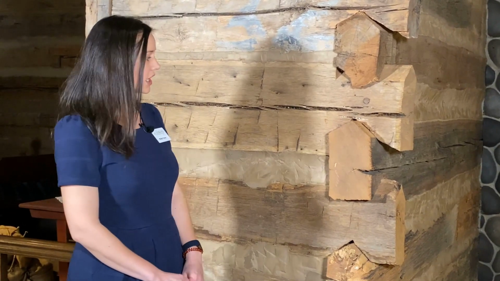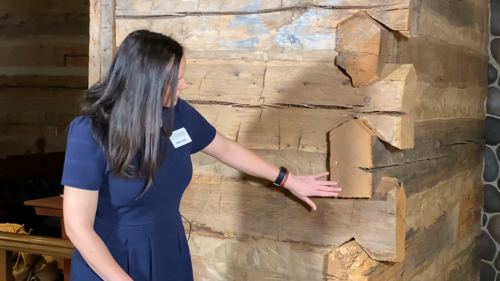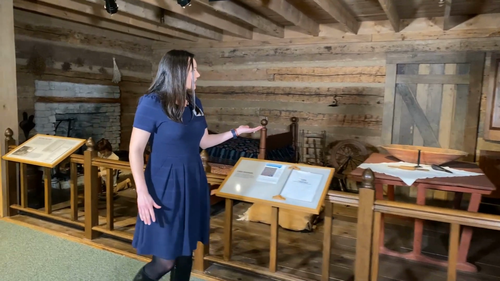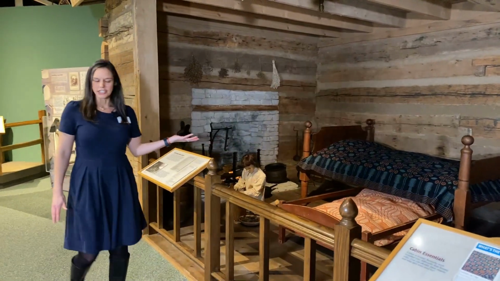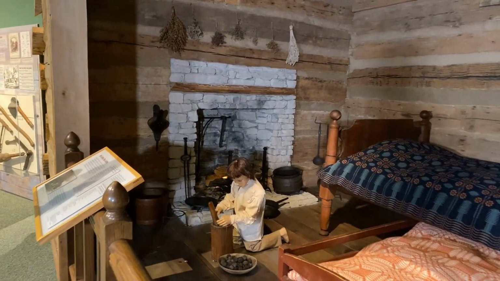So this is a log cabin made of big logs of wood, like we can see right here. They're kind of puzzle pieced together as they're stacked up, like Lincoln logs if you've ever played with that. They fit right into each other. As we take a look inside, you can see that there are some things you may recognize and other things that look different to you. We'll start out looking over here by the fireplace.